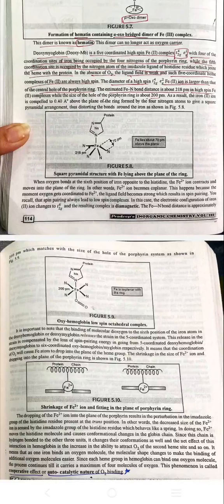In the absence of O2, the ligand field is weak and the 5 coordinated heme complexes of Fe2+ are always high spin. The diameter of the high spin t2g4 eg2 iron ion is larger than that of the central hole of the porphyrin ring.